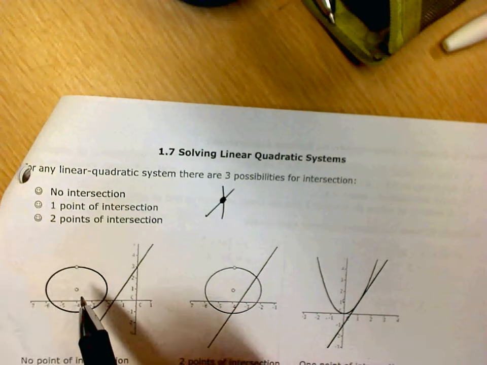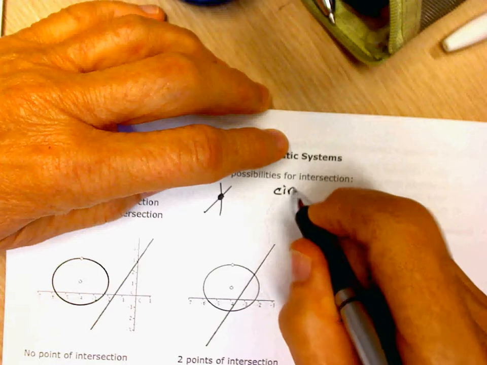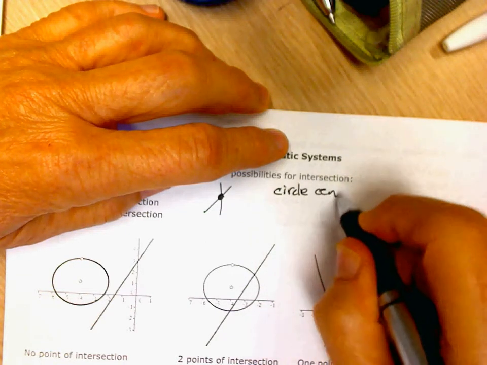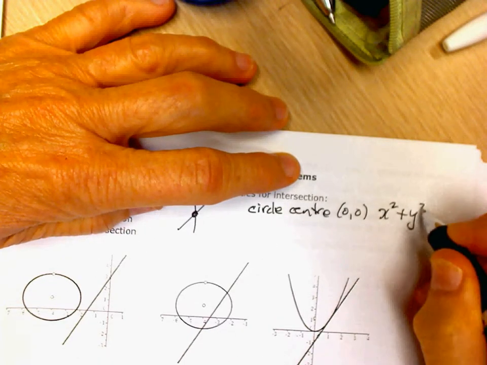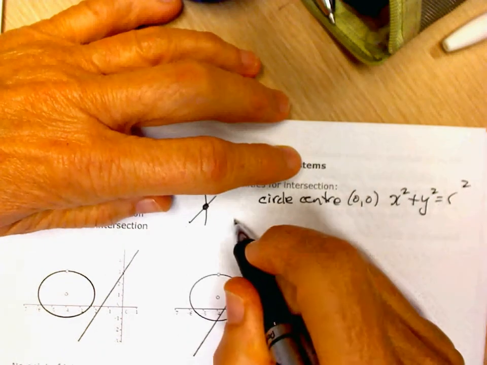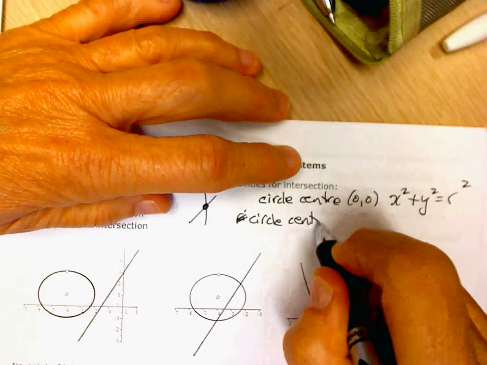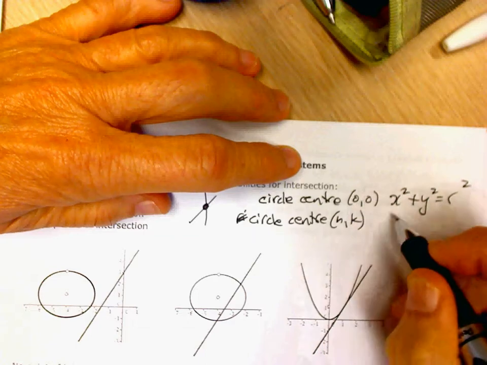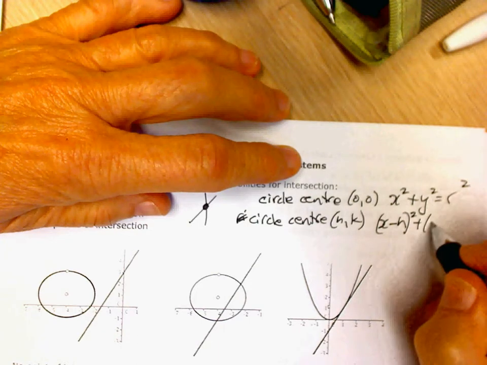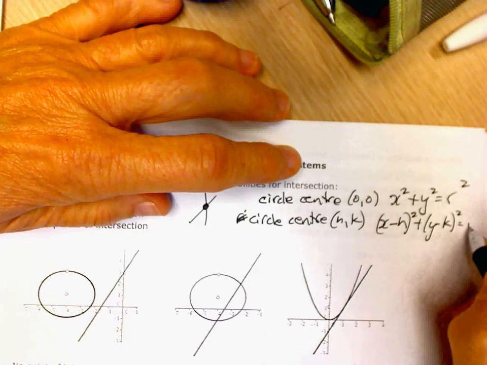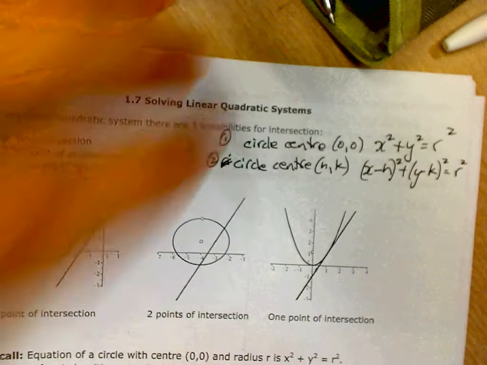So this is a circle. Hopefully you remember that a circle with center 0, 0 has this equation: x squared plus y squared equals r squared. And a circle with center (h, k) has this equation: (x minus h) squared plus (y minus k) squared equals r squared. Just a little bit of review from grade 10.